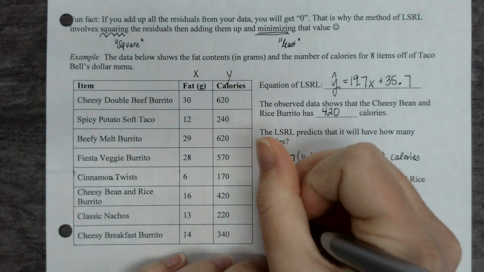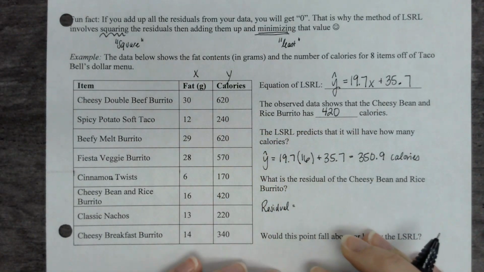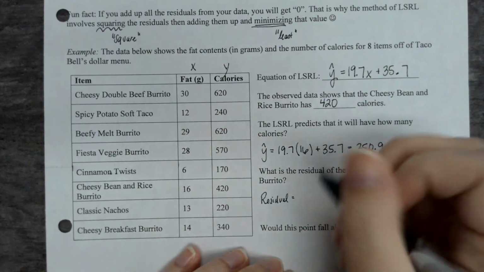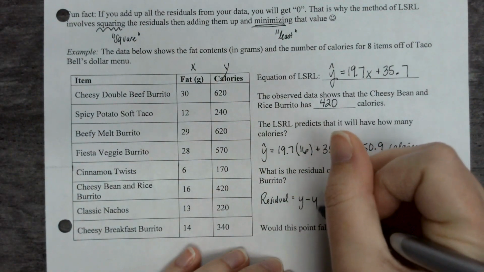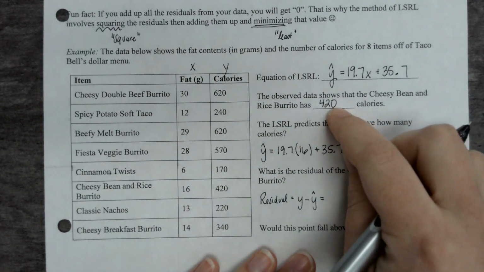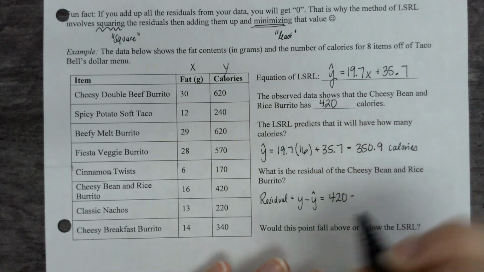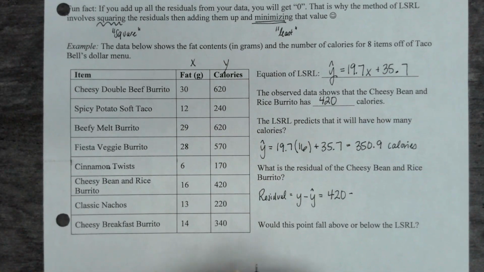So to find the residual, we're going to take what actually happened, our y, minus our predicted. I know that it was 420. We're going to see how much our line of best fit, our least squares regression line, is off by.